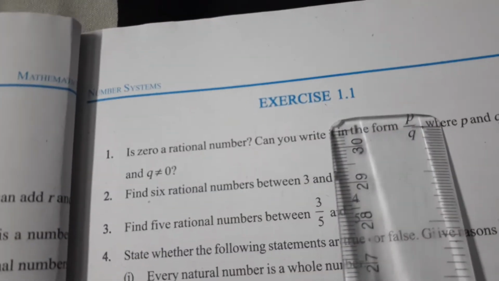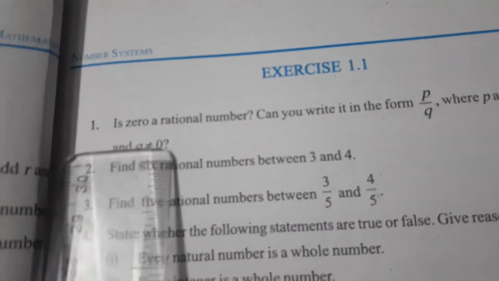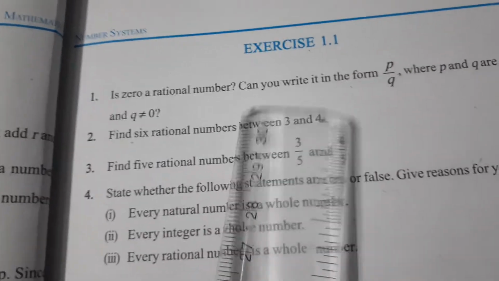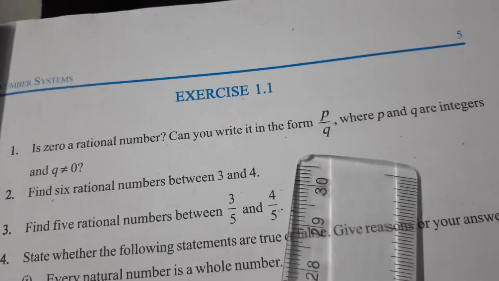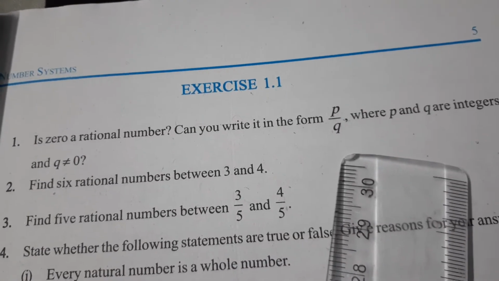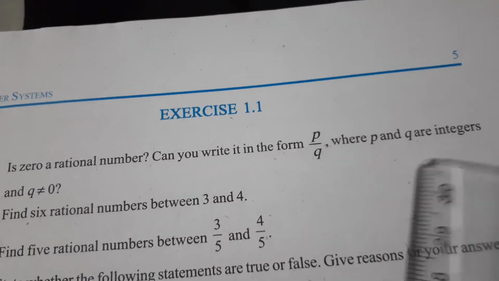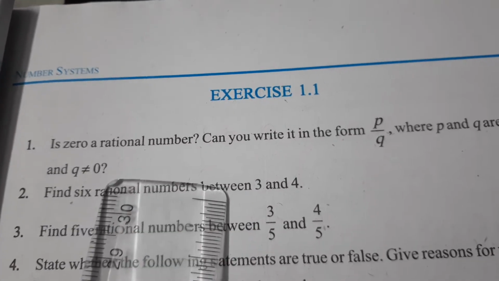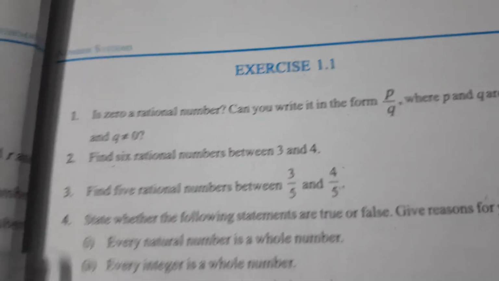Exercise 1.1. First question. Is 0 a rational number? Can you write it in the form P divided by Q, where P and Q are integers and Q is not equal to 0? Answer for this problem.